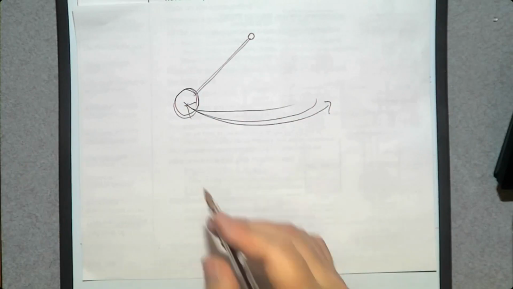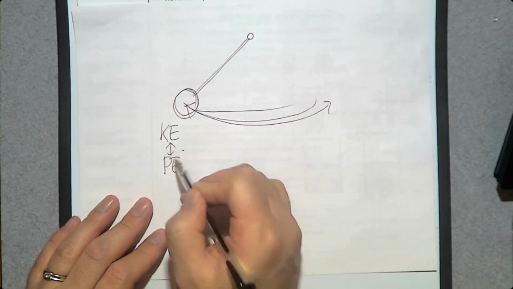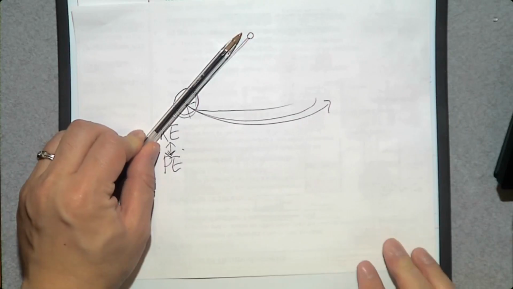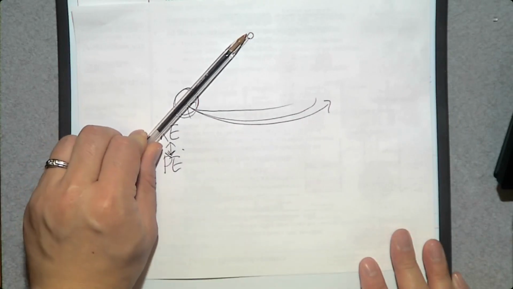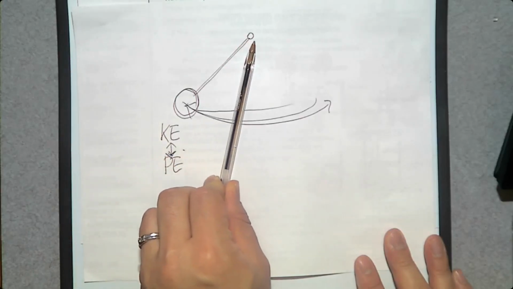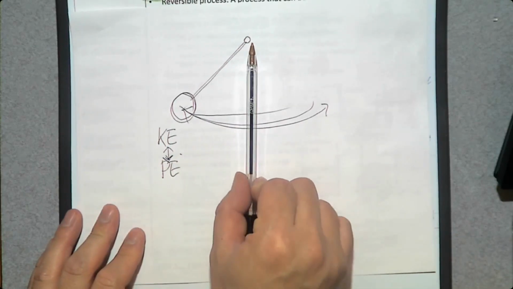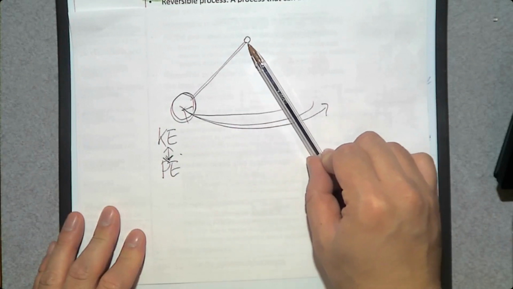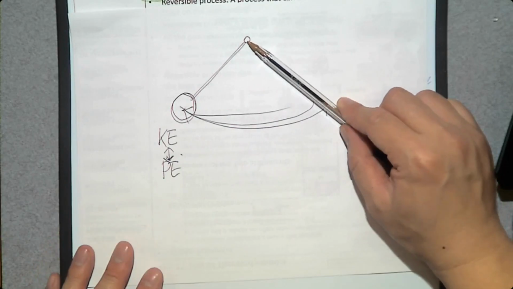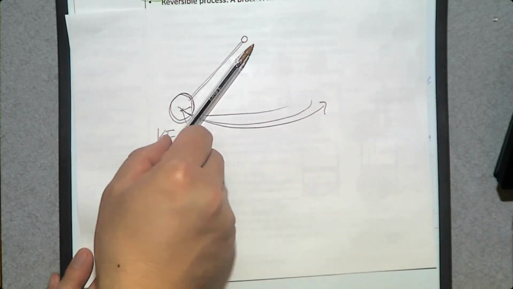While doing so, the kinetic energy and potential energy exchange. At this location, we have the maximum potential energy, and this potential energy is converted to kinetic energy. The velocity increases, and at the lowest point we have the maximum kinetic energy, and this kinetic energy is converted back to potential energy. At this location, we have the highest potential energy again, and it is converted to kinetic energy. So this one moves back and forth.